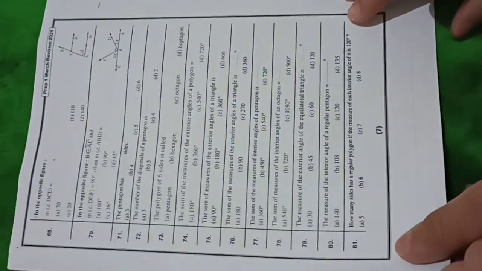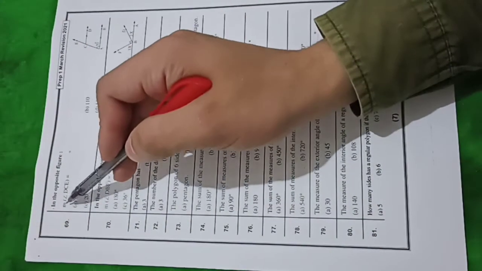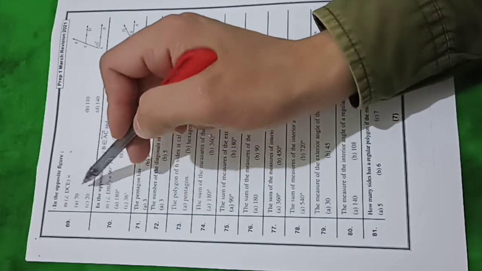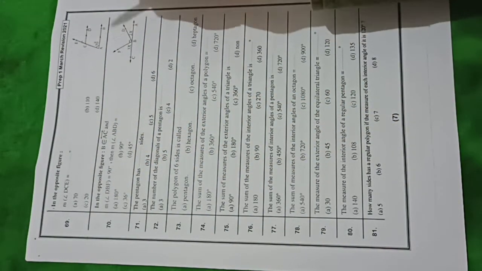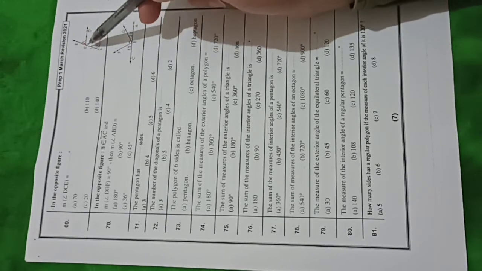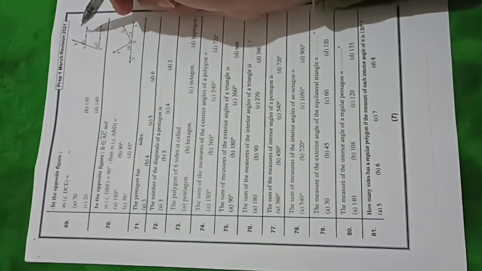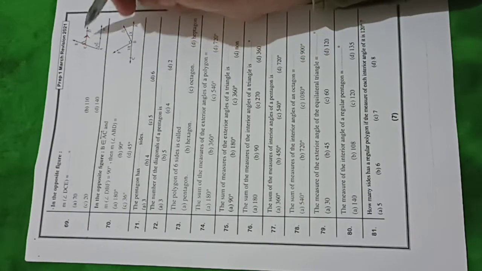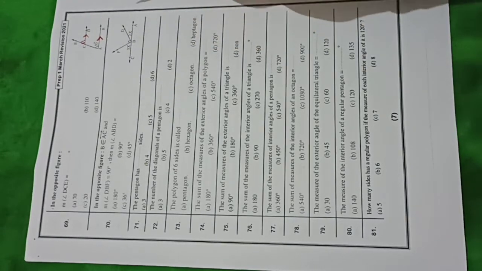In the opposite figure, measure of angle DCE equals what? DCE, this angle. We have parallel lines here, CD parallel to AB, because we have this arrow drawn on them.